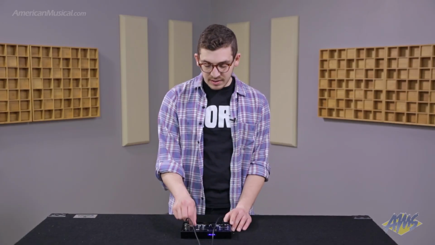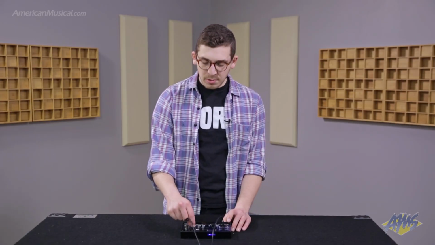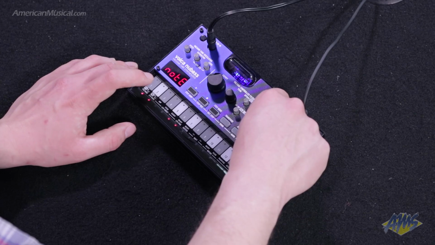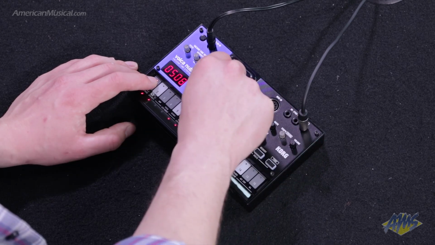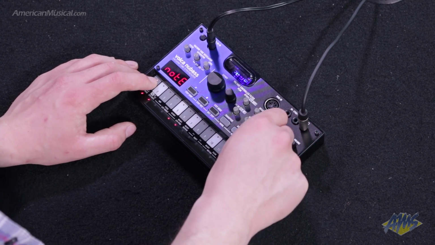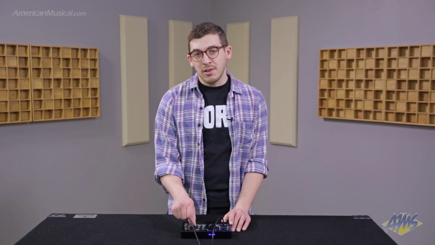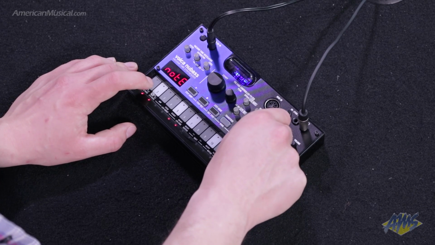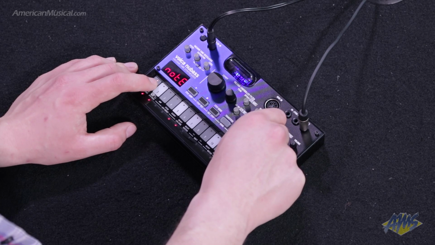On the end of the signal, there's a drive control and a tone control, so you can bring up some post-filter drive to your signal. Attenuate frequencies that you don't want using the tone control. All these controls allow you to really dial in your sound so that you can get the perfect bouncy acid bass line out of your Volca NuBass.